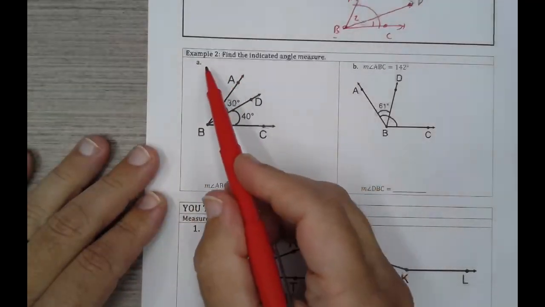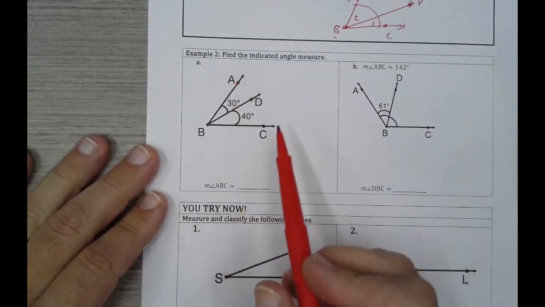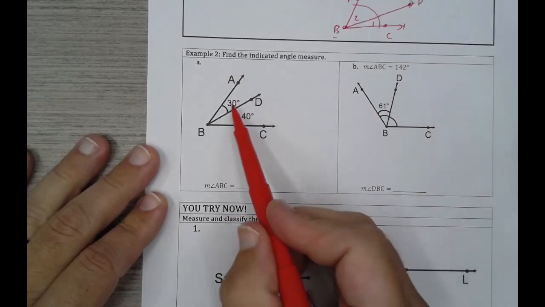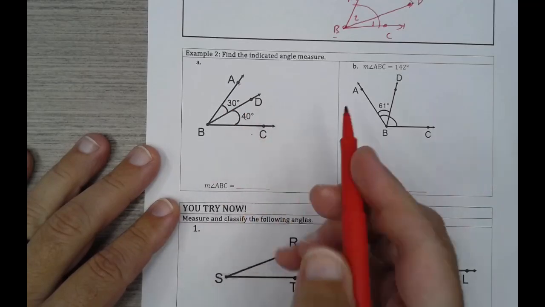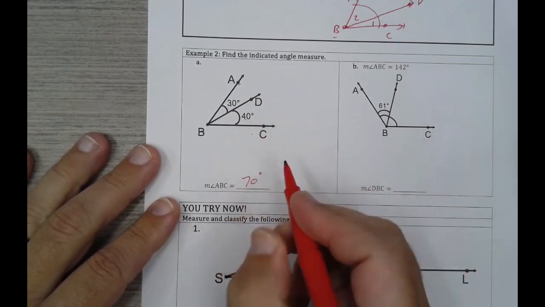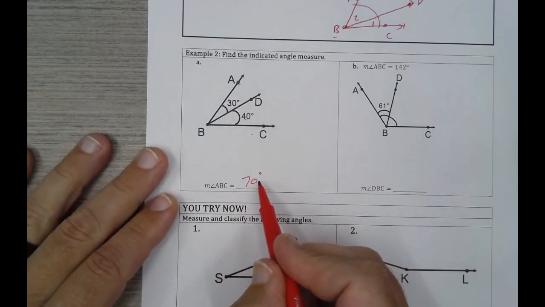So then an example. I don't know why this is another example too, we just did that. This should be like a practice. So now we're adding them up. They want ABC, so I'm going to take 30 plus 40 and get 70. Make sure you got your unit, make sure you got your degree symbol.